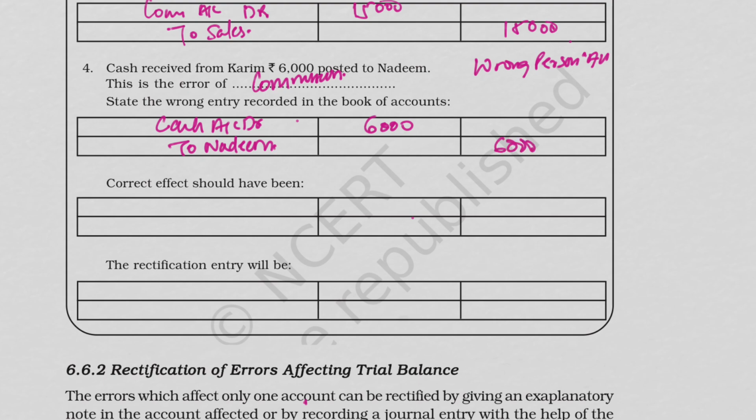Okay, so the accountant credited Nadeem's account instead of Kareem's account, and the correct entry should be cash account debit rupees 6,000 to Kareem's account rupees 6,000. Because cash has been received from Kareem, means Kareem's account should be credited.